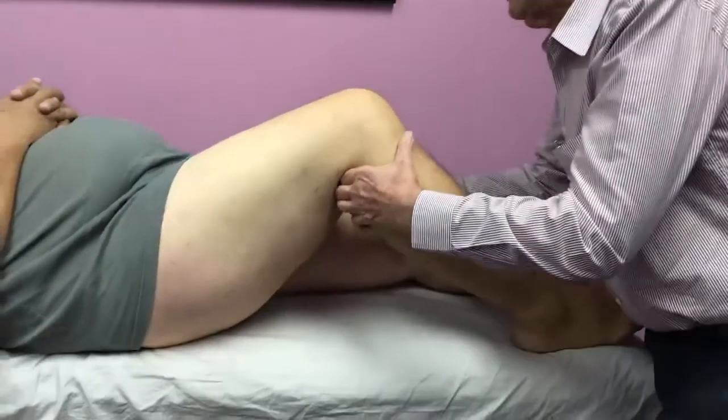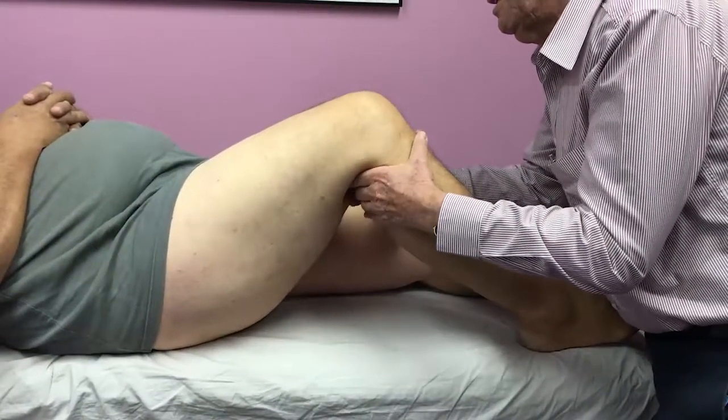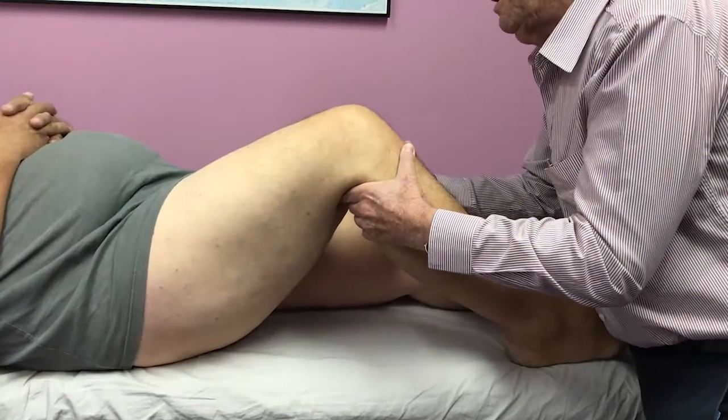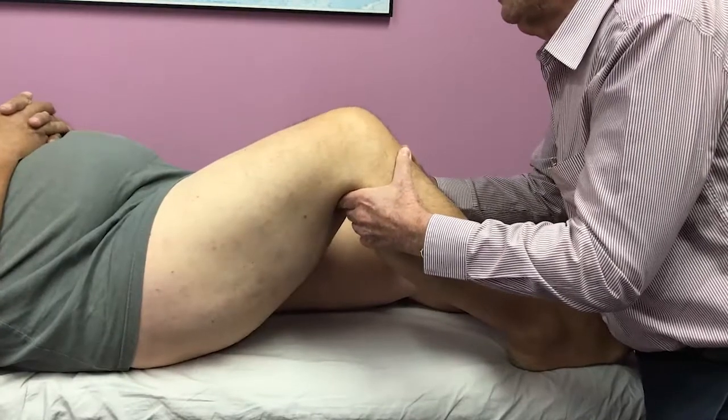Okay, try and relax these muscles as much as you can. Can you feel the difference?